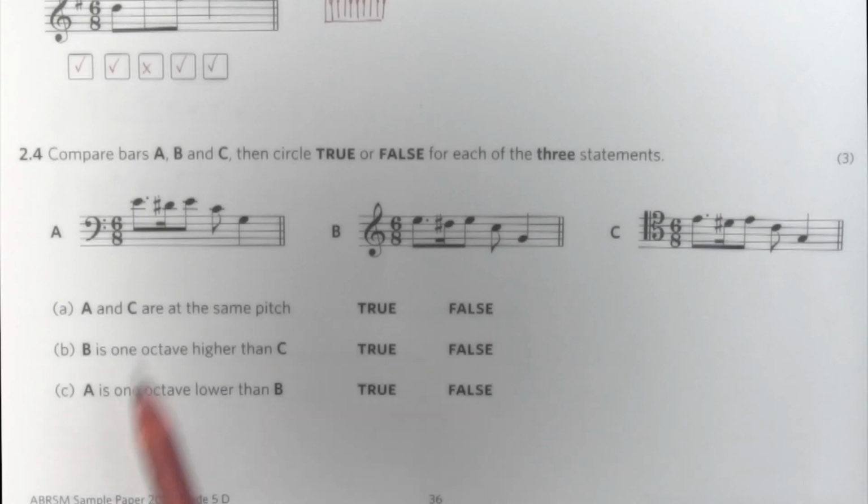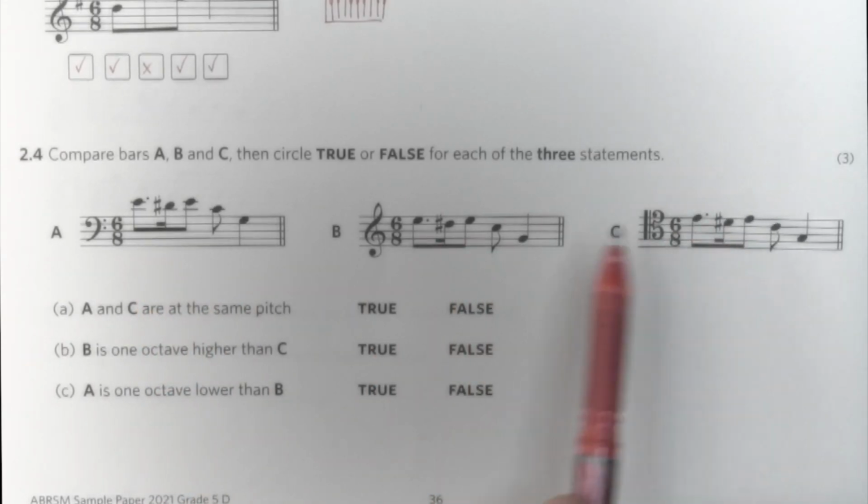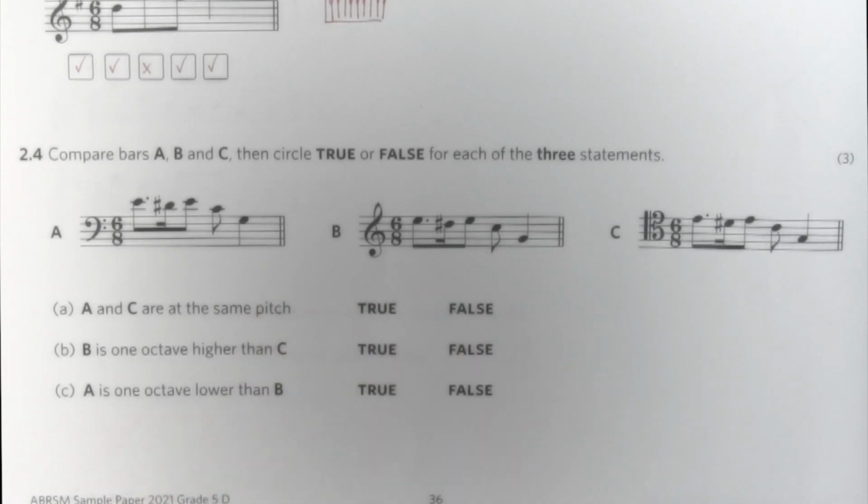Let's move on. In this question, we need to compare the 3 bars and circle true or false for each of the statements. To answer this, you would need to know my mnemonic: if the pitch you want to know, middle C, are you above or below? And you can find this in one of my tutorials on music theory. Please do go and watch them. You can also find me on Facebook, Theory Virtuoso, and Instagram, Theory Virtuoso. And if you go onto my website, theoryvirtuoso.com, all the links are in the description below. You can find all the videos that I publish, including these ones.